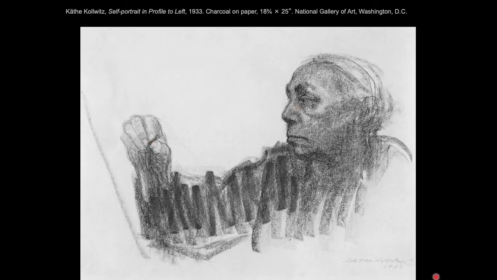We have these spontaneous, energetic marks creating an expressive contrast with the more controlled hand and head than arm and body, right? The artist here is really showing the range of the medium and creating carefully rendered areas and raw dynamic effects through different applications of the medium.